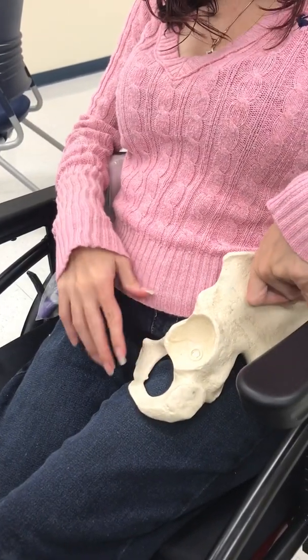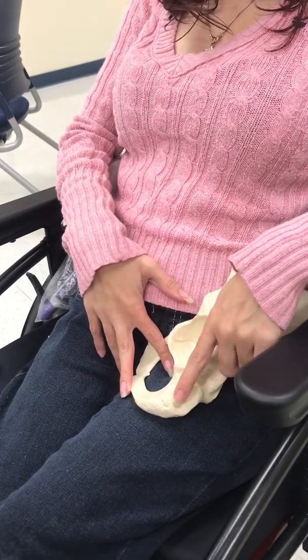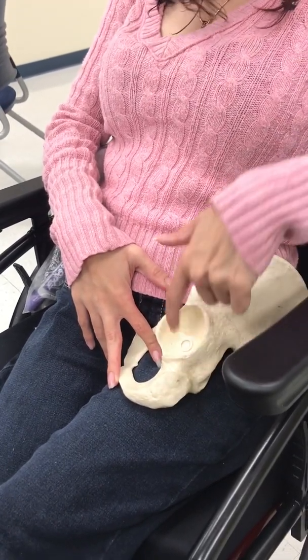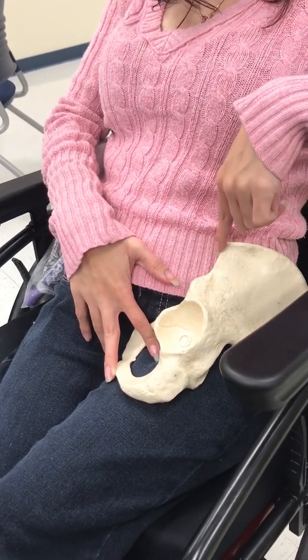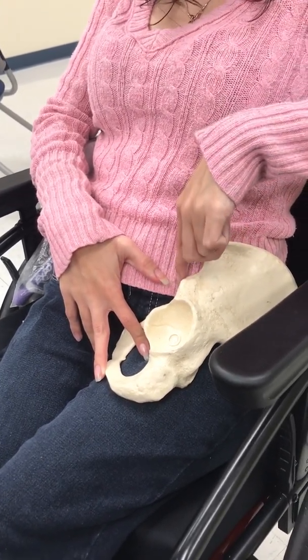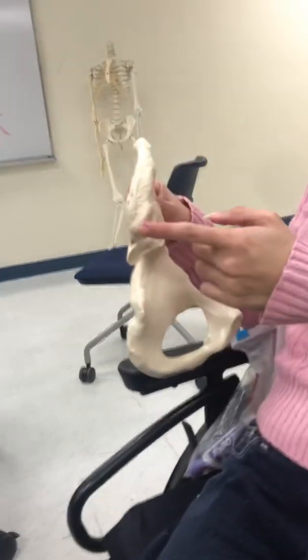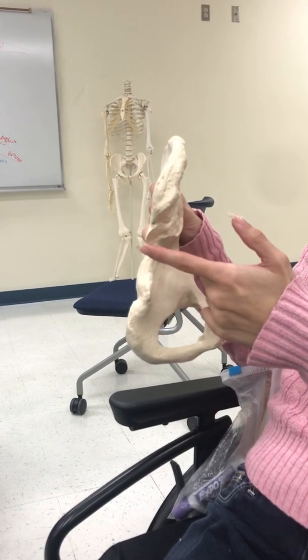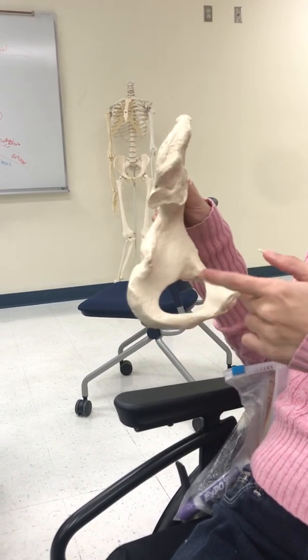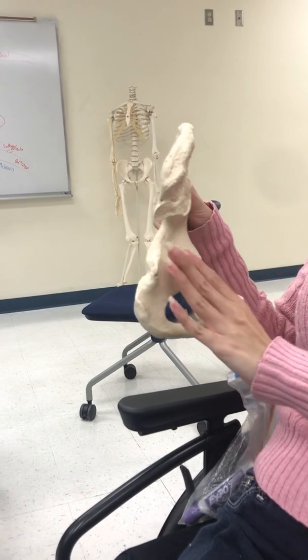And so this is it. Again, this is the ischial tuberosity. This is the acetabulum. This is the anterior superior iliac spine. This is the anterior inferior iliac spine. Then in the back you have the posterior superior iliac spine, posterior inferior iliac spine. And the rest we already went over, so we don't have to do it again.